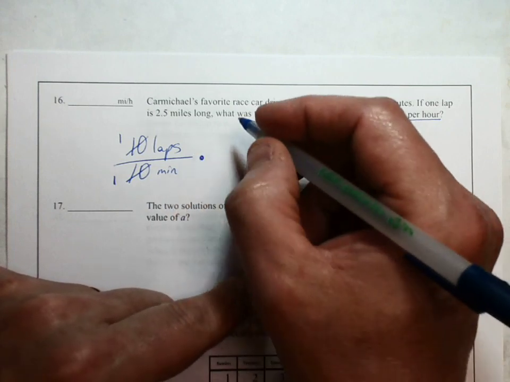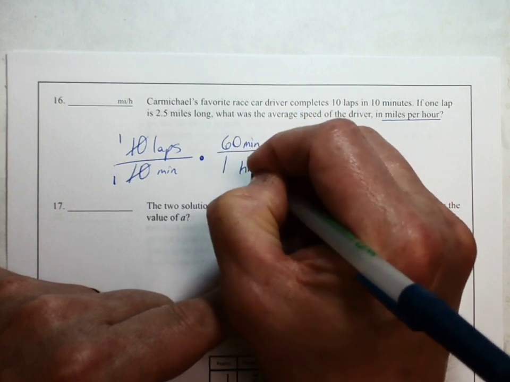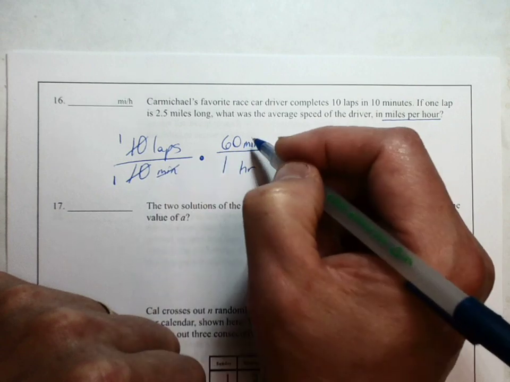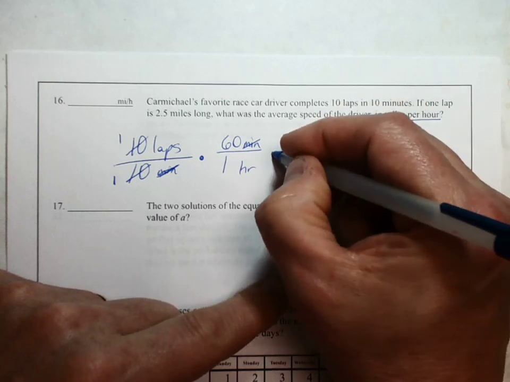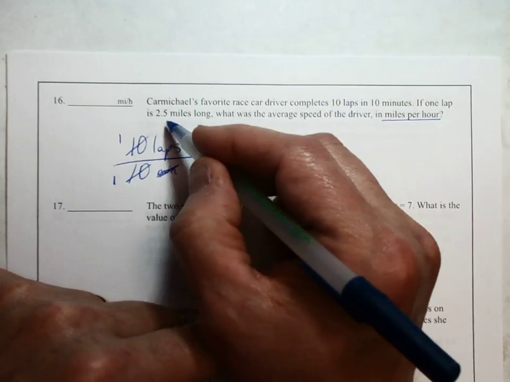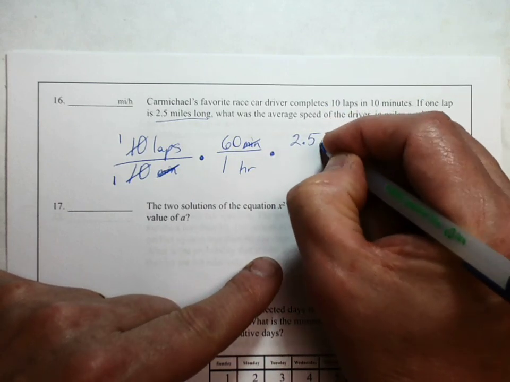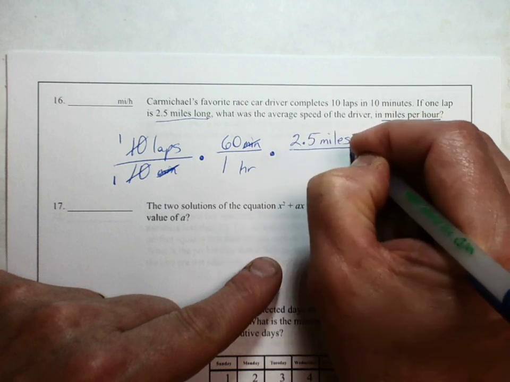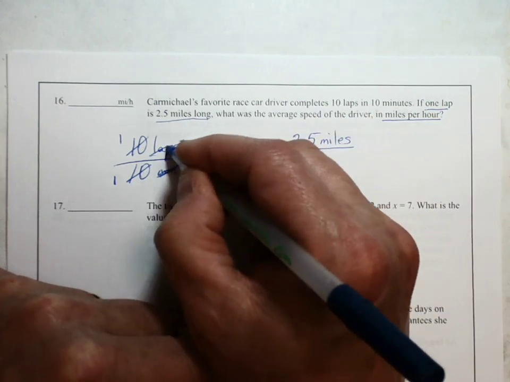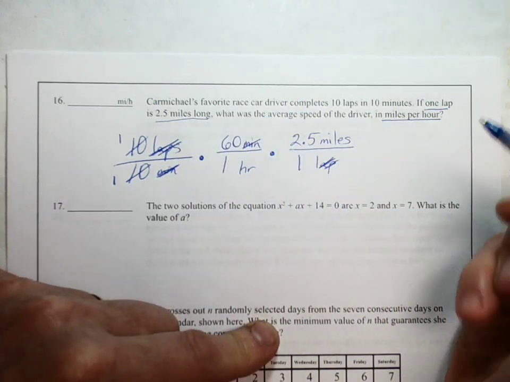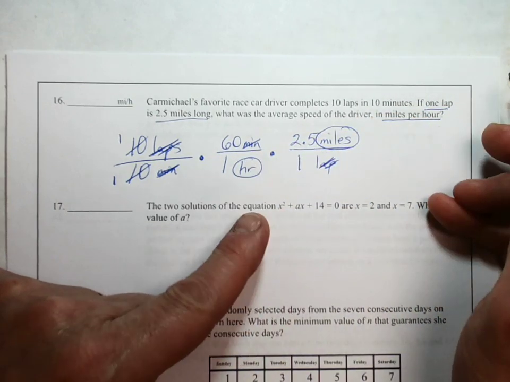So let's get out of minutes by multiplying by a unit fraction. 60 minutes is 1 hour. Alright, so now we can cancel the minutes label. So now we're in laps per hour. So we're close. So now we're going to come over here and use this. The track is 2.5 miles long for every 1 lap. So now we can cancel out the lap unit. So now we have miles per hour, which is what we want.